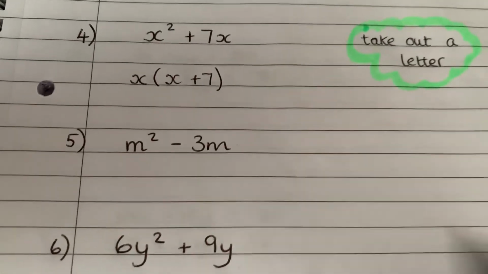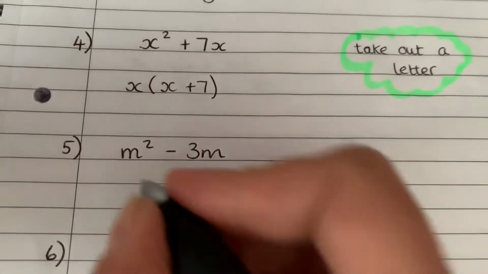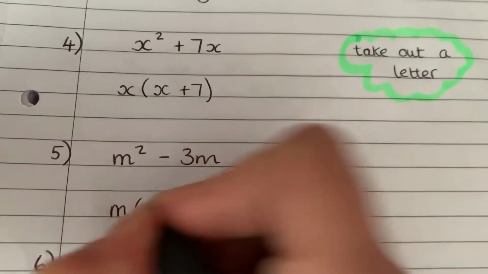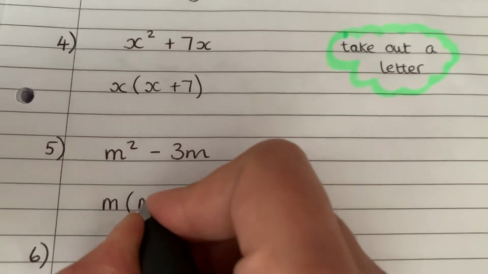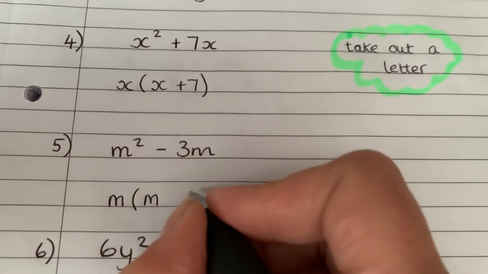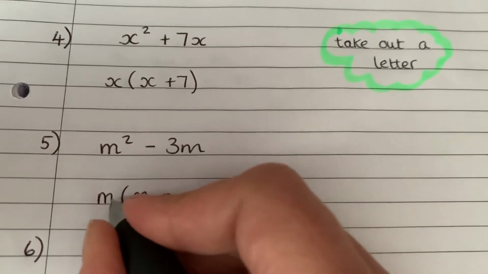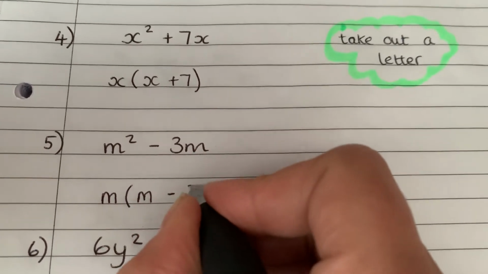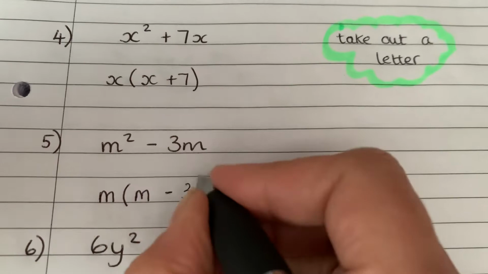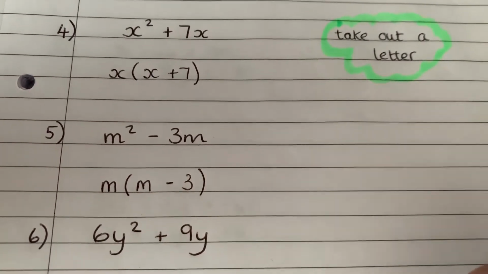Again, very similar. They've both got the letter m inside, so we can take m out of the bracket, and then we're going to have m times m to make m squared. And then we've got to subtract here because we've got a negative, minus 3. Minus 3 times m to make minus 3m.